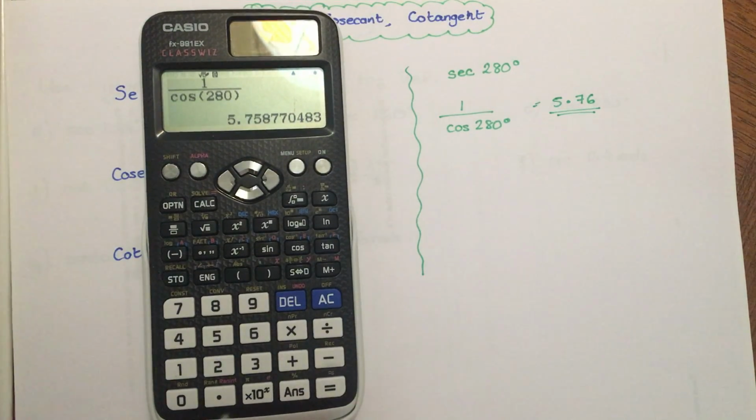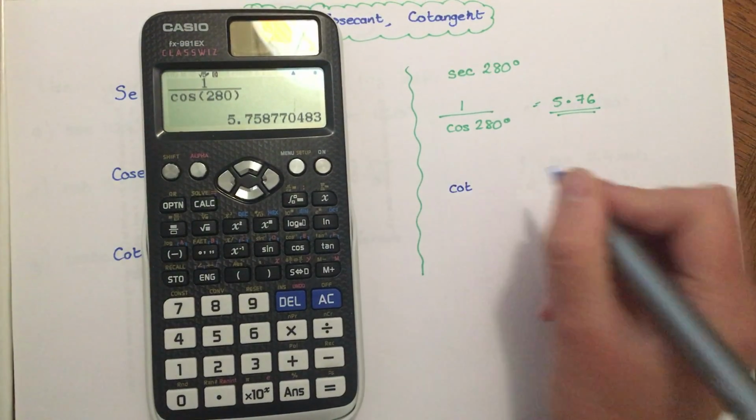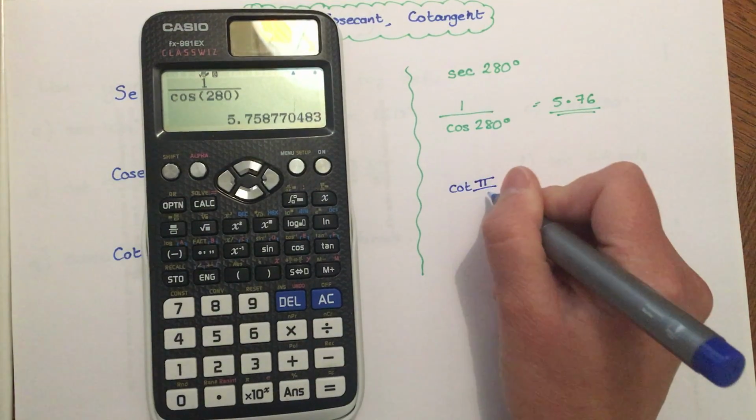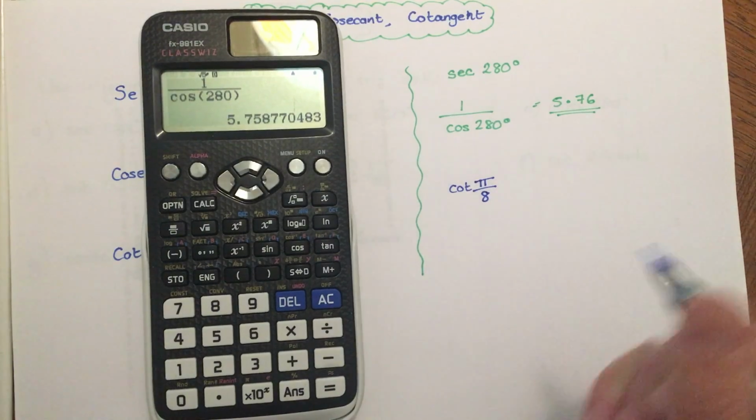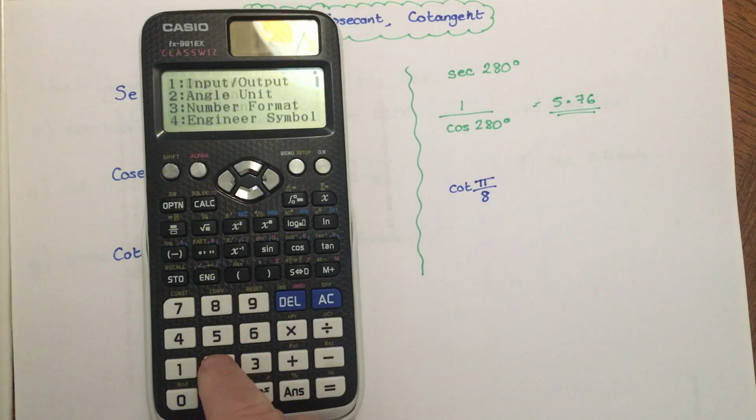Okay, so that's that. If I wanted to work out what cot pi over 8 is. So pi over 8 must mean that it's in radians, so I need to change into radians.